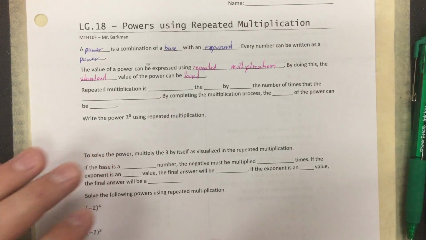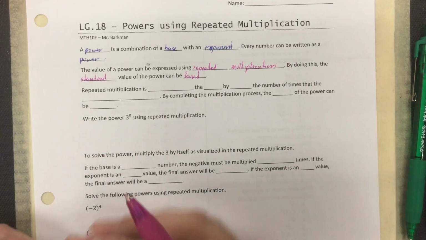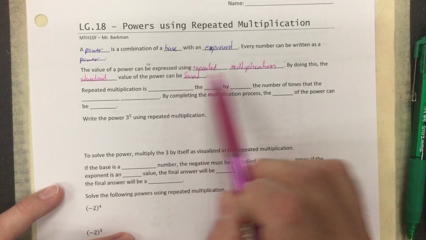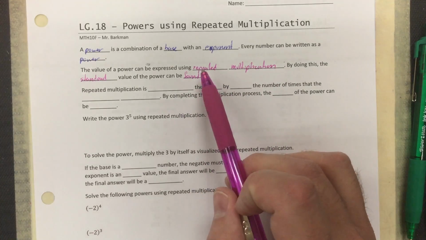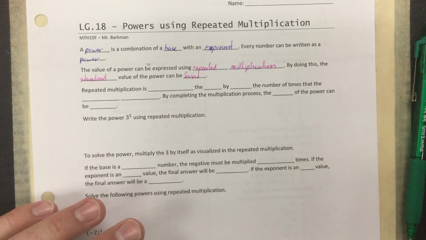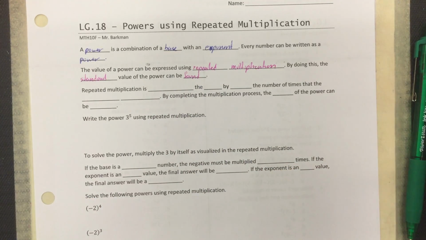Okay, so if we see a power with a base and an exponent that is not 1 or 0, it might be a little bit difficult to figure out what exactly that means. Repeated multiplication gives us that opportunity to see exactly what that means when we multiply the entire thing out.